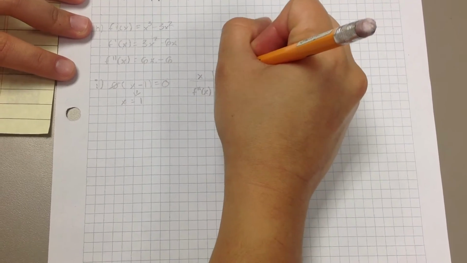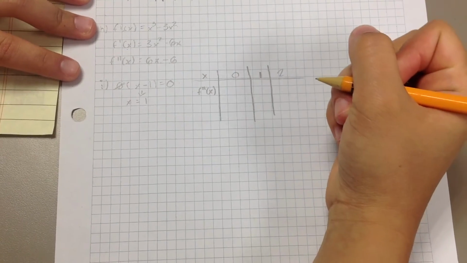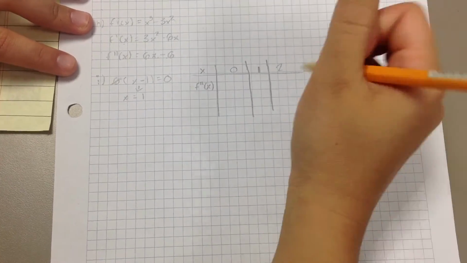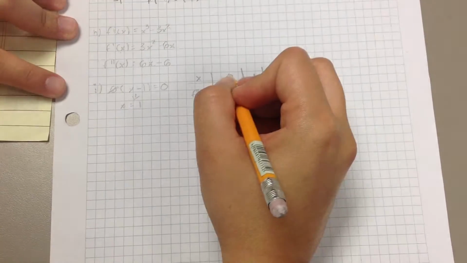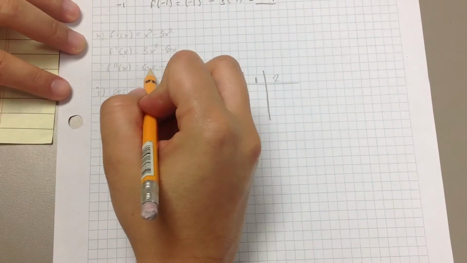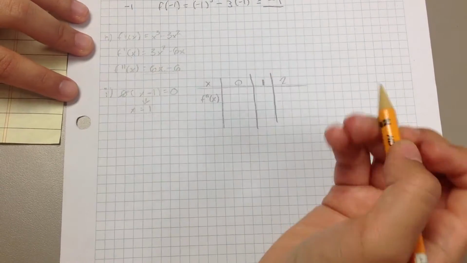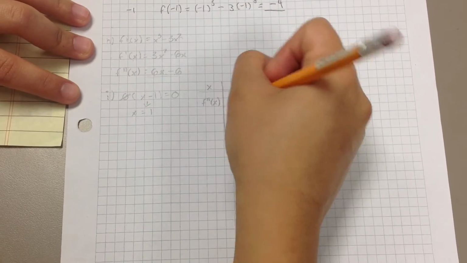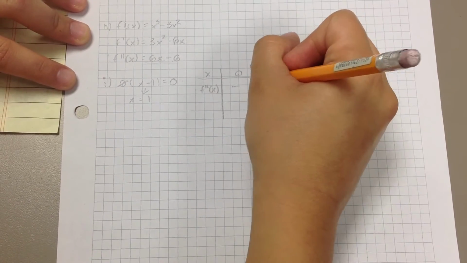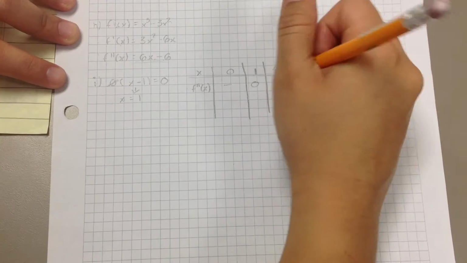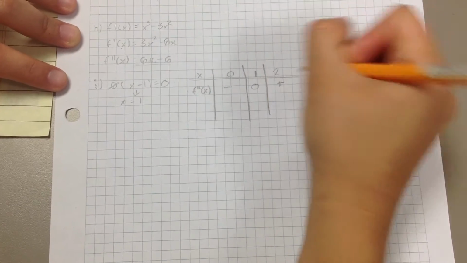So there is our 0 and 2. It is the same as the first derivative test: you have to replace in the function the 0, and what we're going to have here is a negative answer. And at 1 it is going to be 0, and at 2 it is going to be positive.